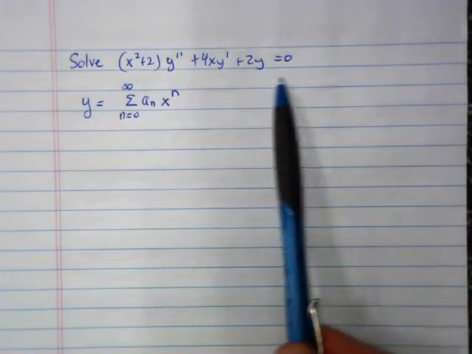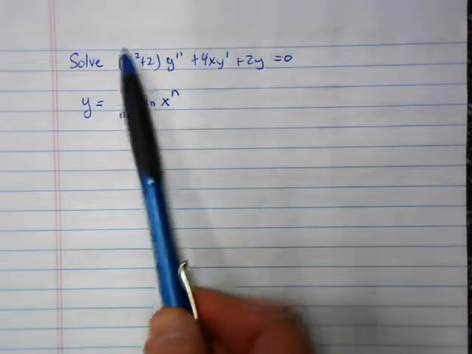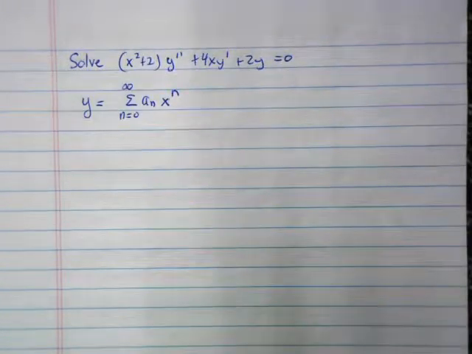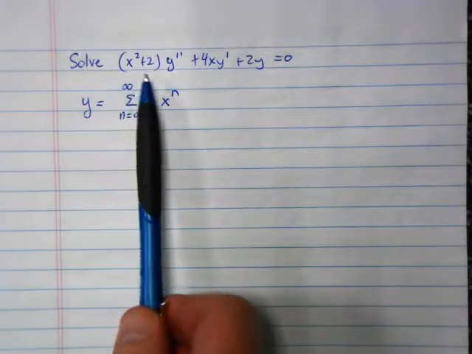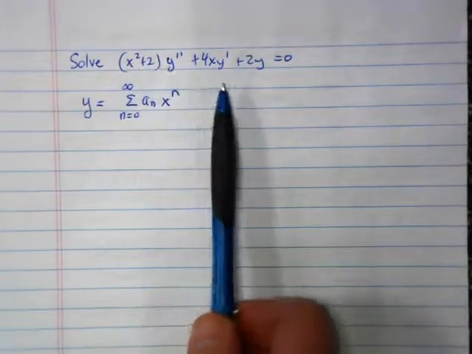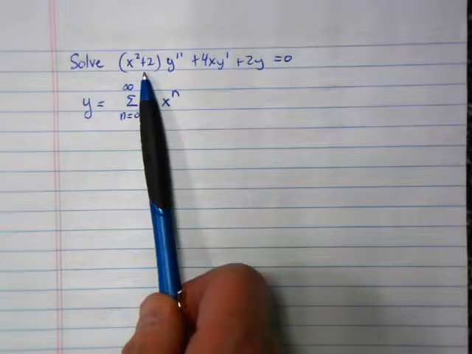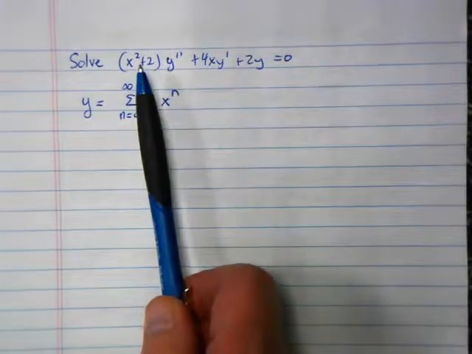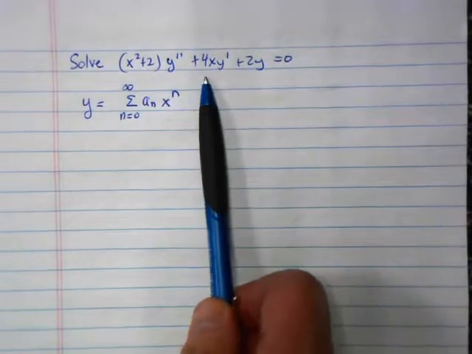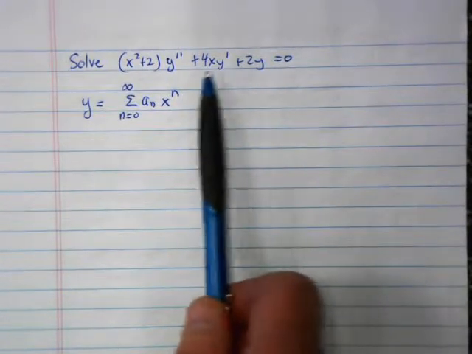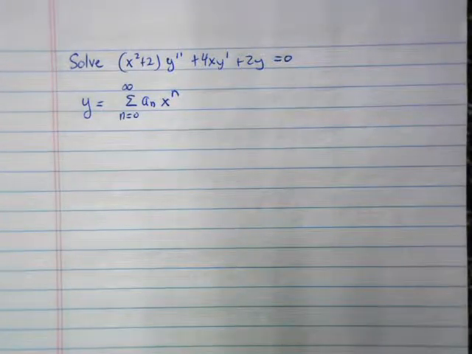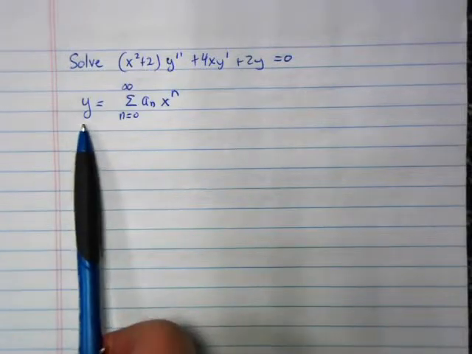Is x equals 0 an ordinary point for that equation? Well, if I divide by x squared plus 2, am I going to have to worry about division by 0? No, because x squared plus 2 is never equal to 0. So when I divide, I'm going to have rational functions, but I won't have 0 on bottom. They're guaranteed to be analytic. So x equals 0 is an ordinary point. Okay, so we're going to assume y looks like that.